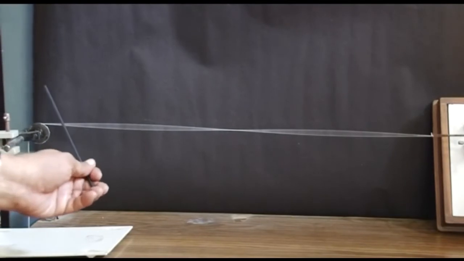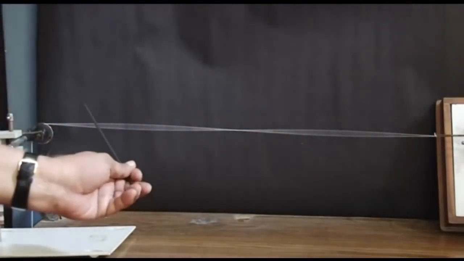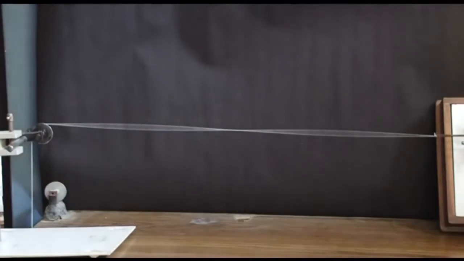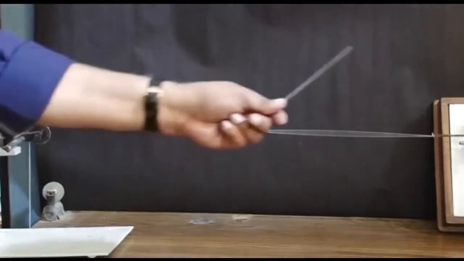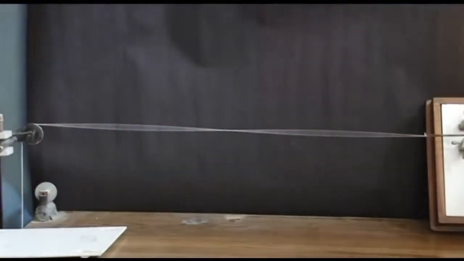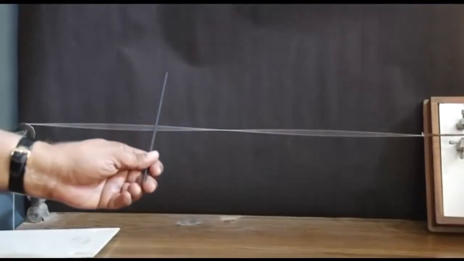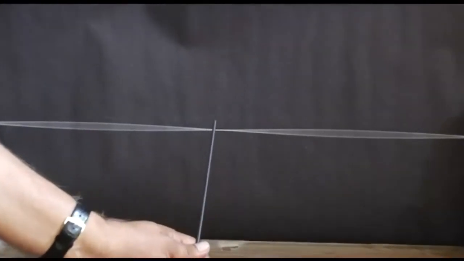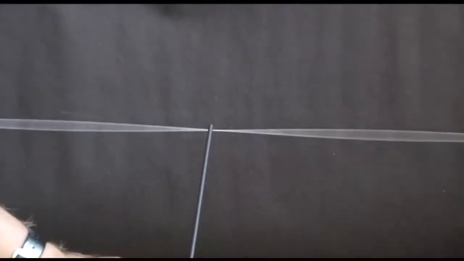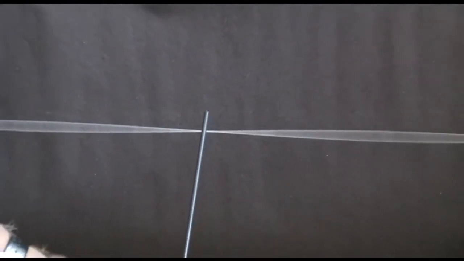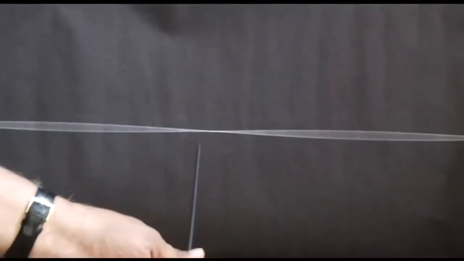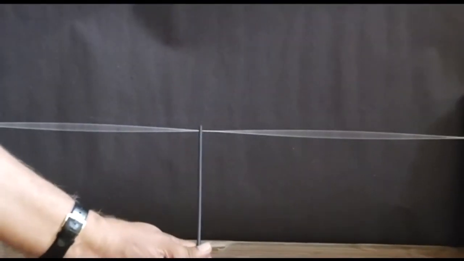Okay, so here you see another set of parameters. We have changed the tension by changing the weights on the pan hanging from the pulley. We have also changed the length a little bit, and you can see that now this point is not vibrating at all. This is a node here. No one is holding this point, no one has clamped this point, it is free to vibrate, but even then it does not vibrate.